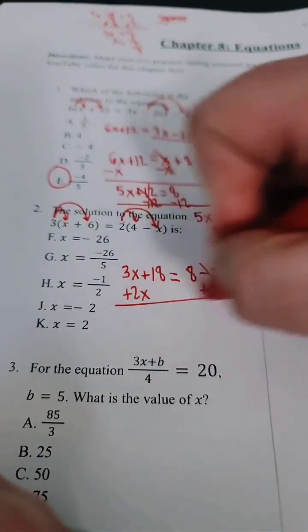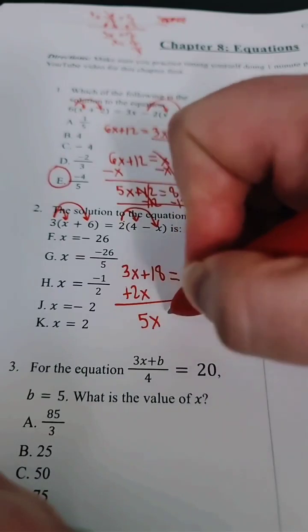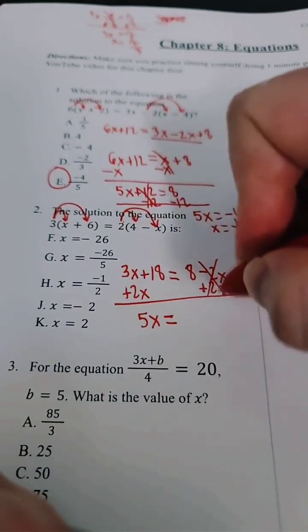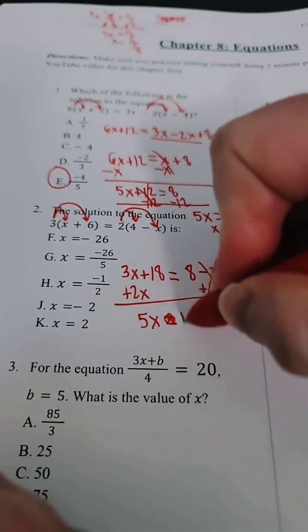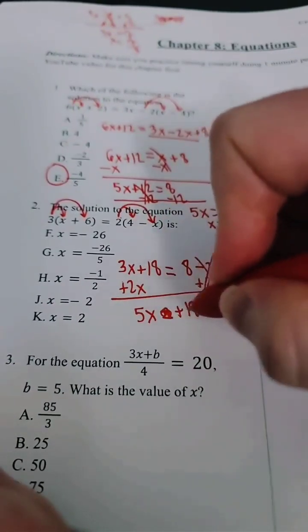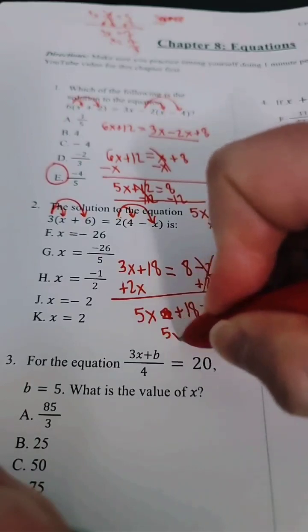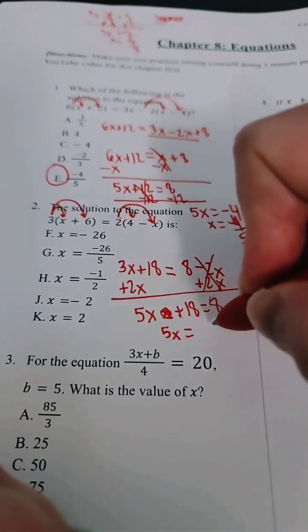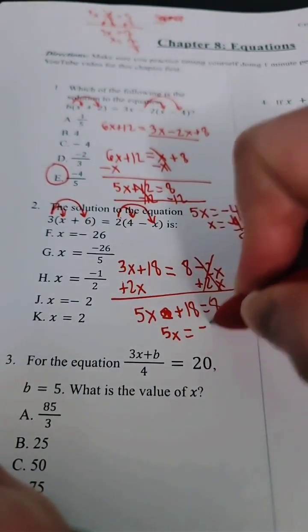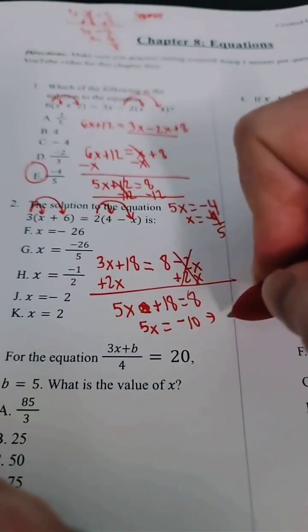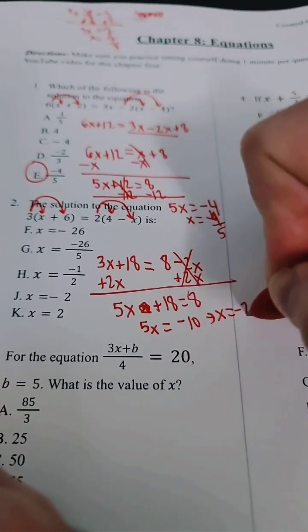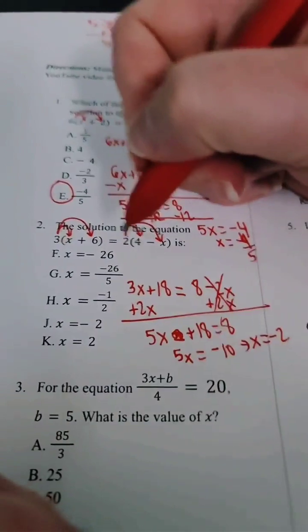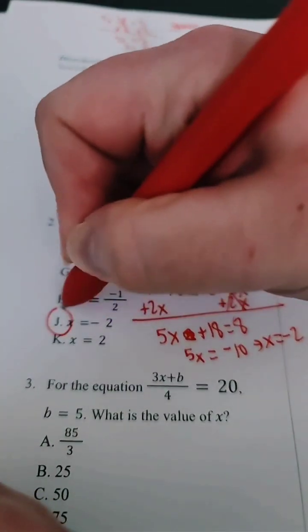It's going to cancel out there. So then I'm going to get 5x plus 18 is equal to 8. And then now I'm going to subtract 18 from each side. So if I subtract 18 from each side, I'm going to get 5x is equal to negative 10. And then I'm going to divide by 5 on each side, and I'm going to get that x is equal to negative 2. So it should be J.